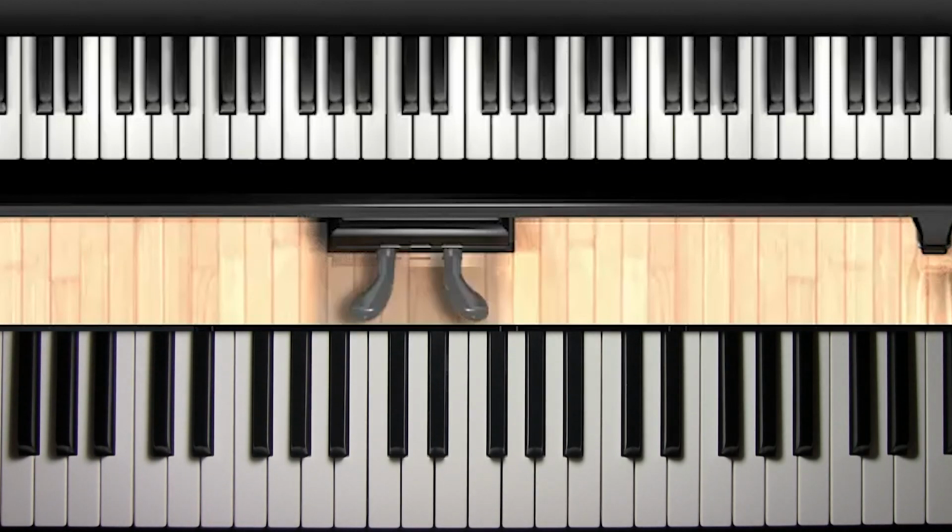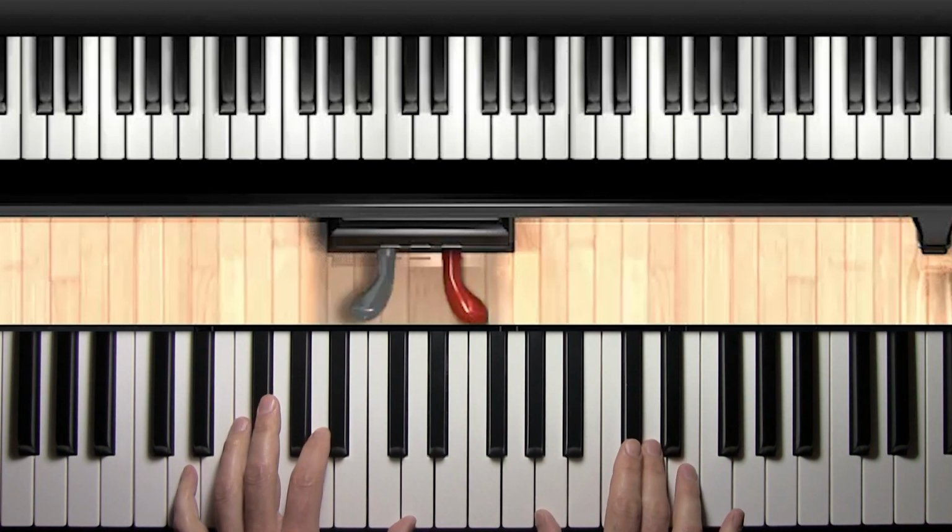Okay, so when we want to learn how to play the vocal line or the melody line of a song, it would sound something like this. Let's take a song from the Beatles that we all know.